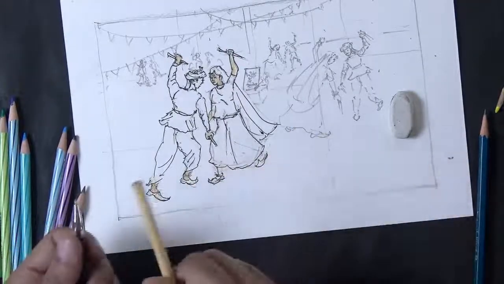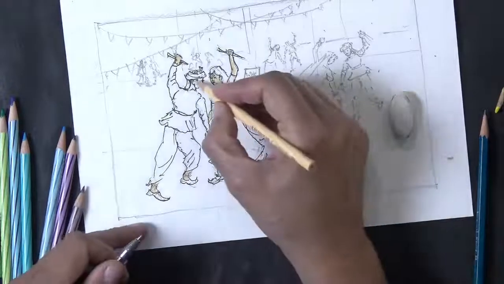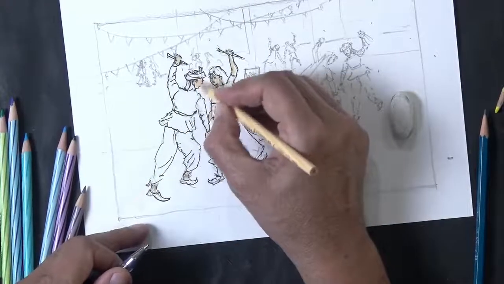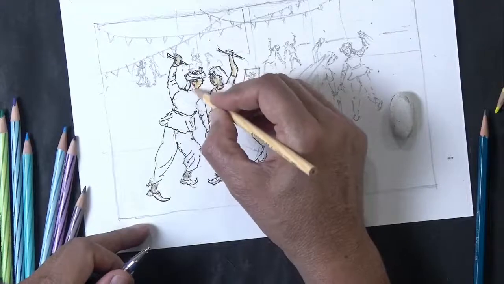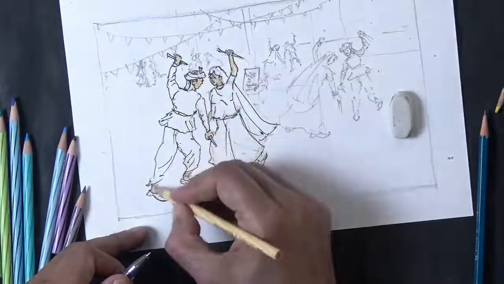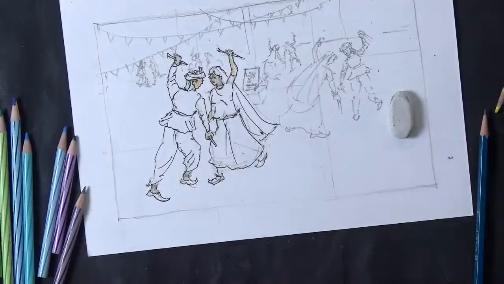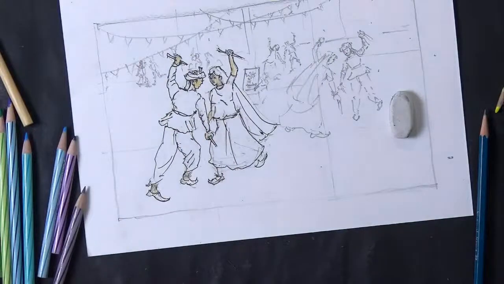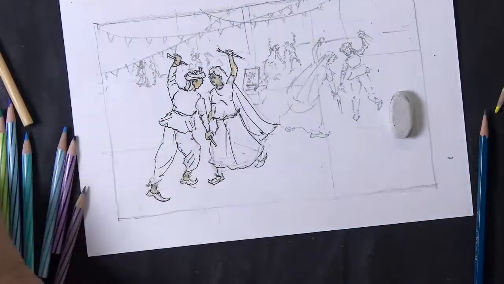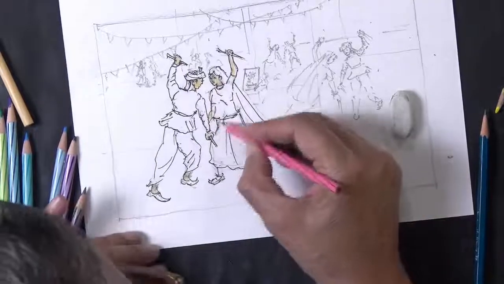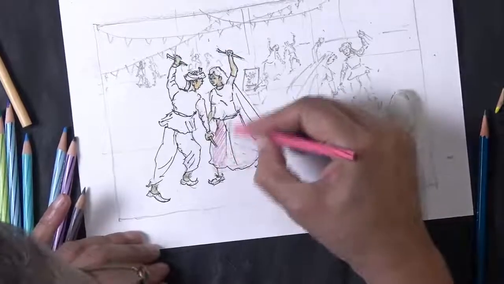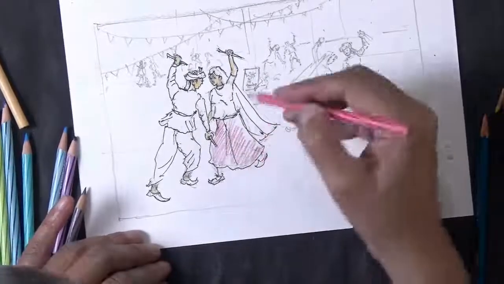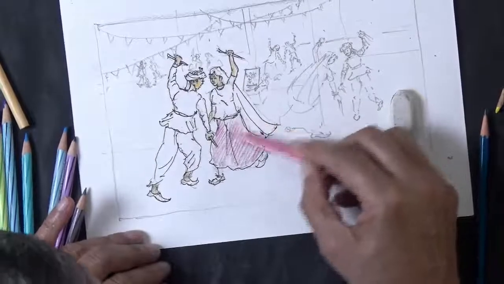That is more important. Firstly, do the hatching, and then if the time permits, do the scribbling.